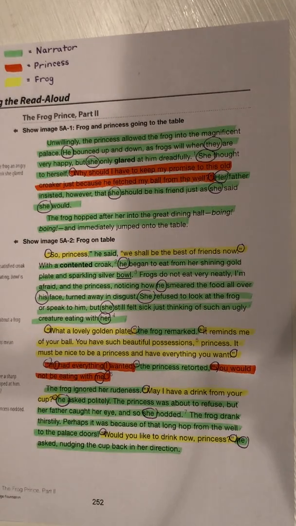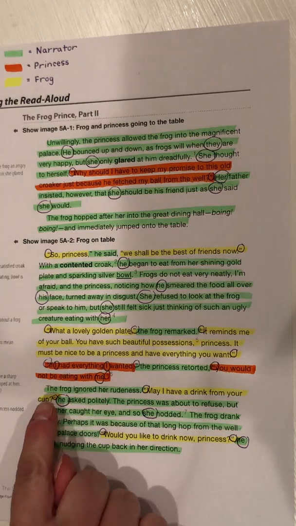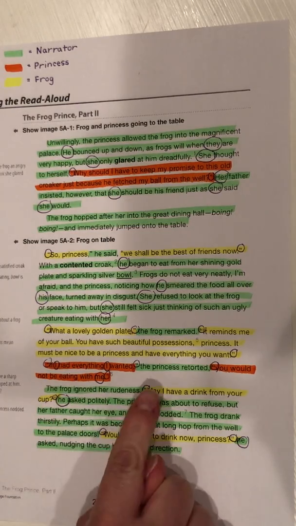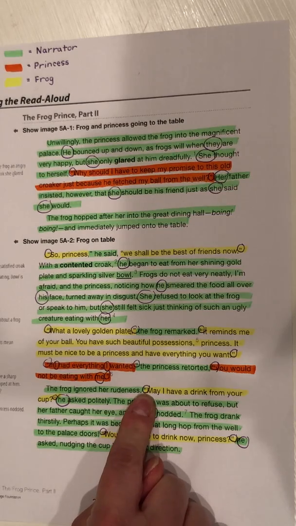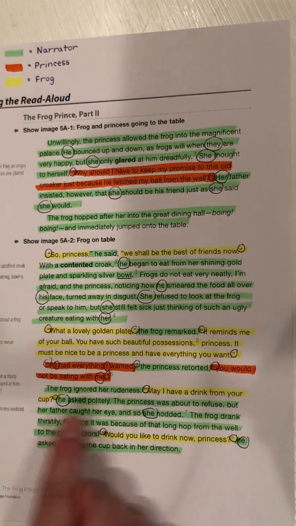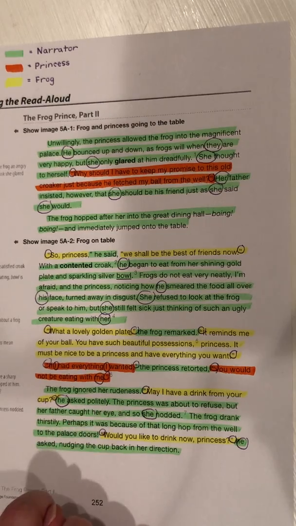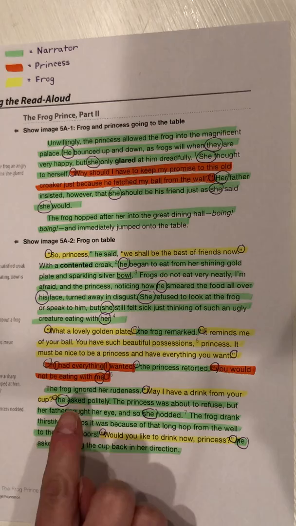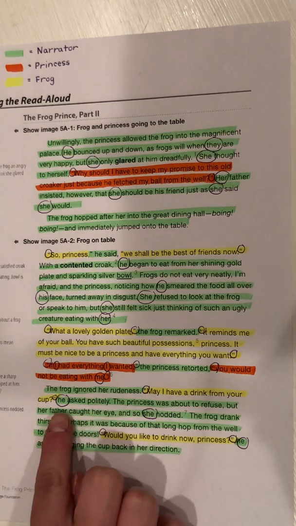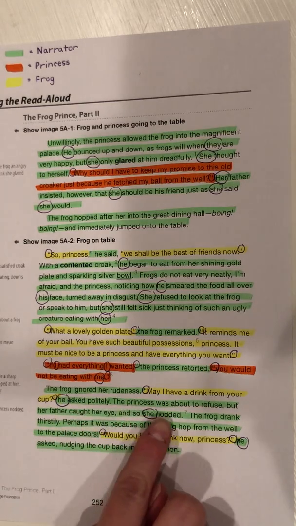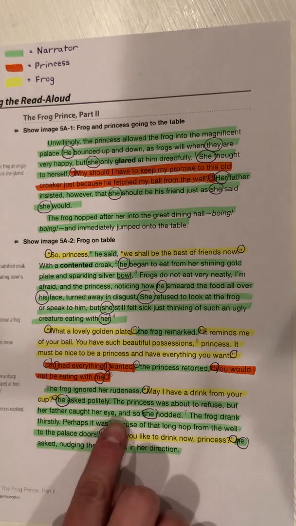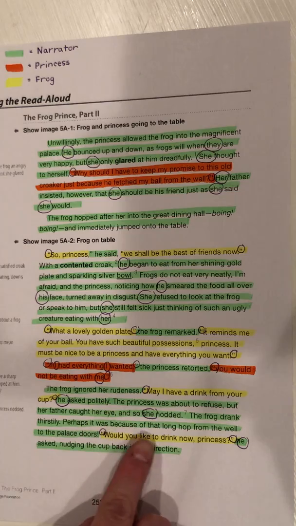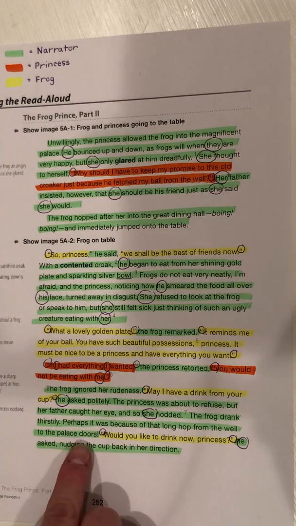Okay, so I finished my codes. The very first part is the narrator telling me that the frog ignored her rudeness. And then a character starts speaking because I have a quotation mark. May I have a drink from your cup? He asked politely. So I know that this is the frog speaking. And then the narrator continues. The princess was about to refuse, but her father caught her eye, and so she nodded. The frog drank thirstily. Perhaps it was because of that long hop from the well to the palace doors.